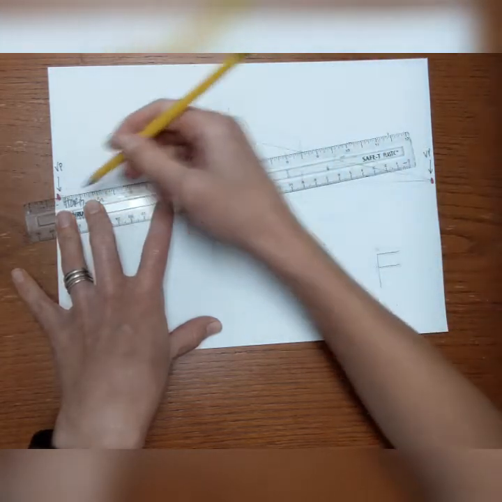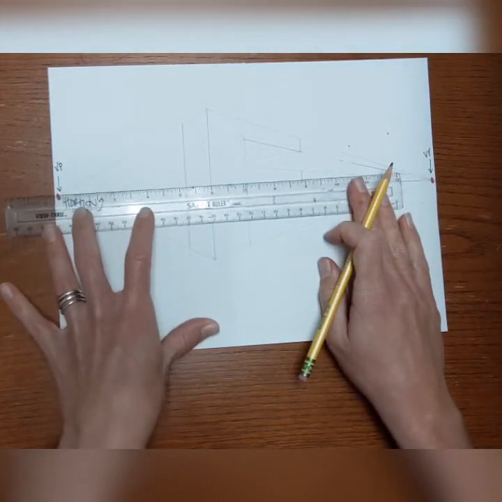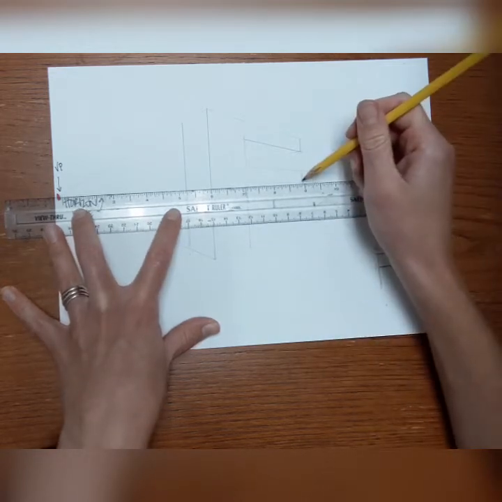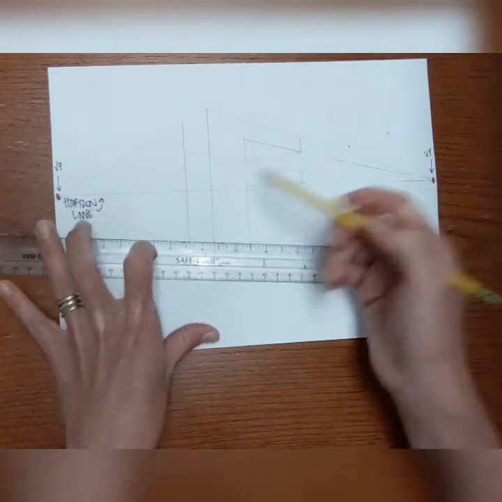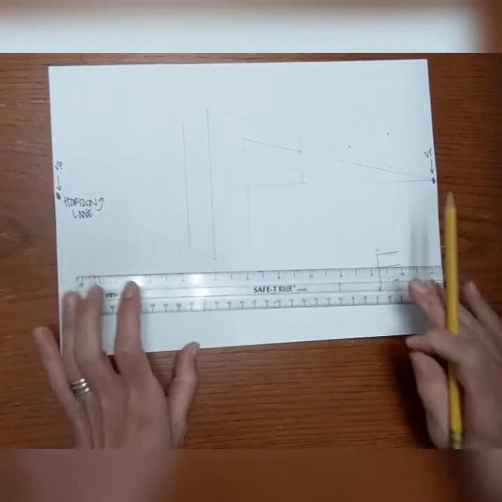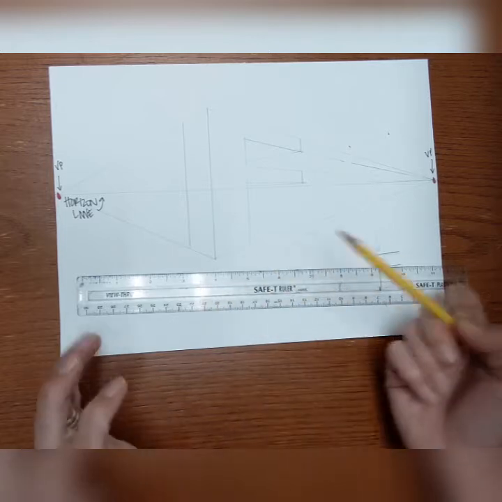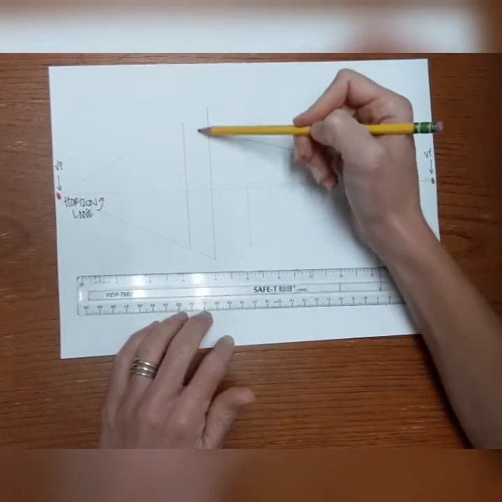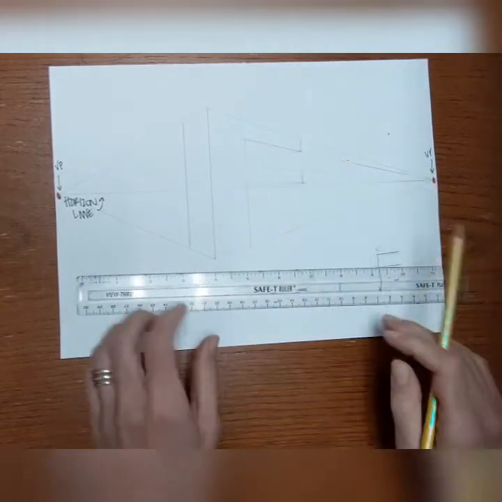I don't need to go all the way because I know it's not going to go that far. So I'm just going to do short little vanishing lines that end just right there, just to start to establish how deep this thing goes. Now, I've got to figure out how deep into space these things go, and that's determined by this over here.